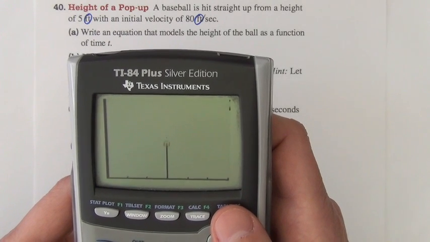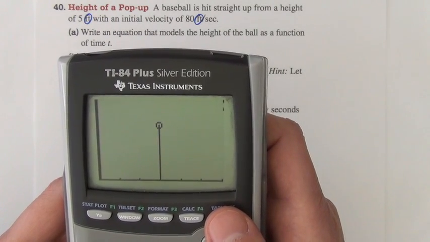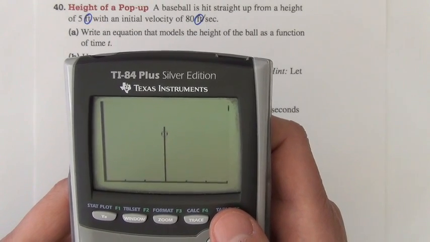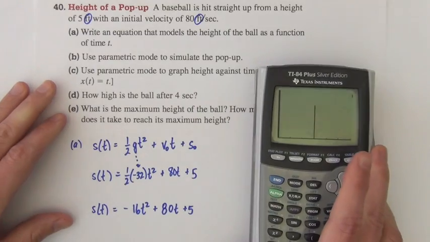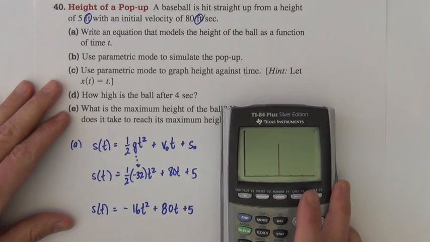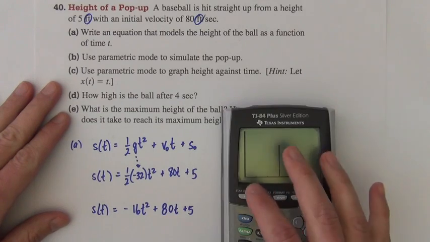you can see the ball going up. And then eventually it reaches the top and it's a pop fly, so of course it starts to come back down the screen. Okay, that's part B. It's just all on the calculator, nothing to write down on paper.